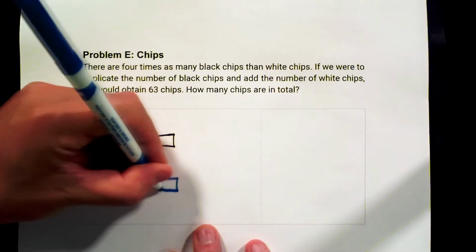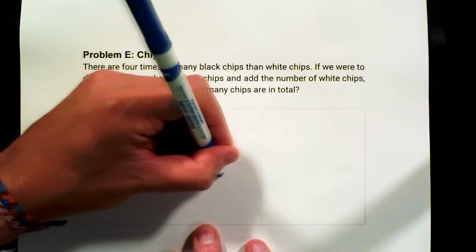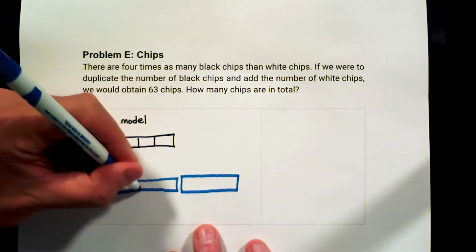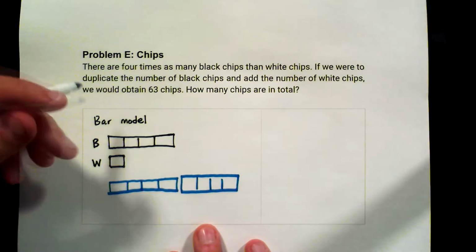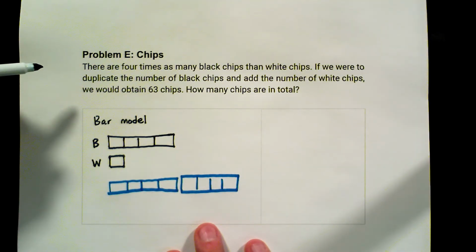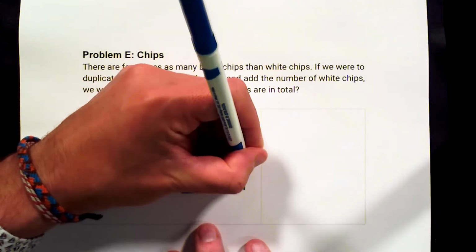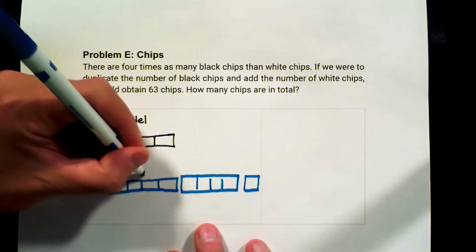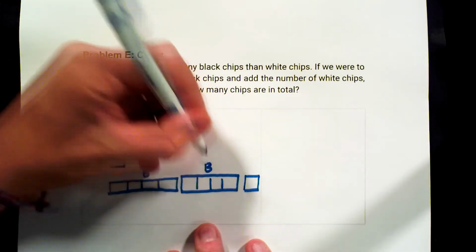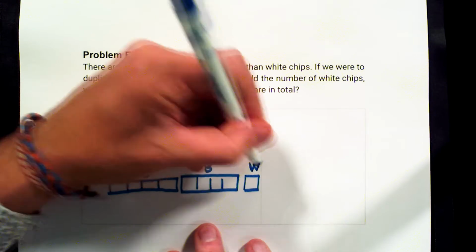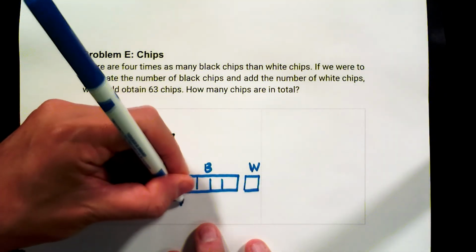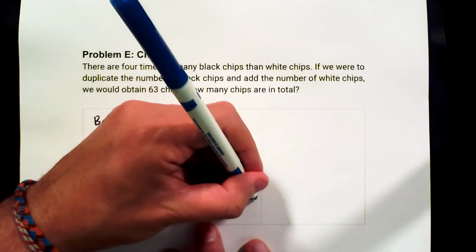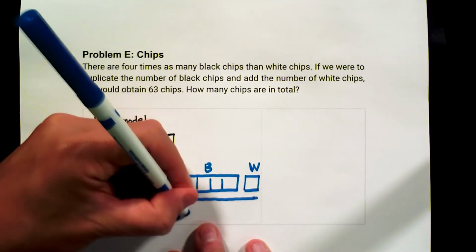So if we were to duplicate the number of black chips, and add the current number of white chips, this is how it should look. Black, black, I duplicated, and white. We would obtain 63 chips in total. So this big total has to be equal to 63.